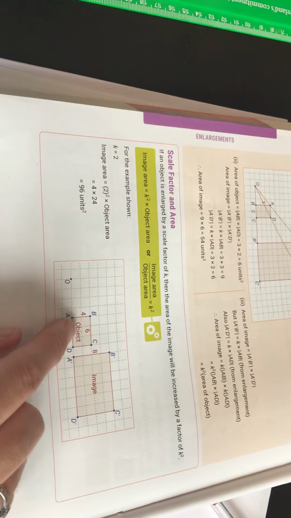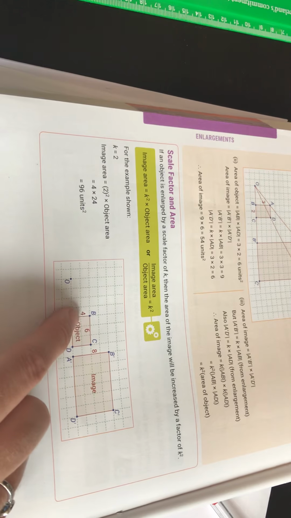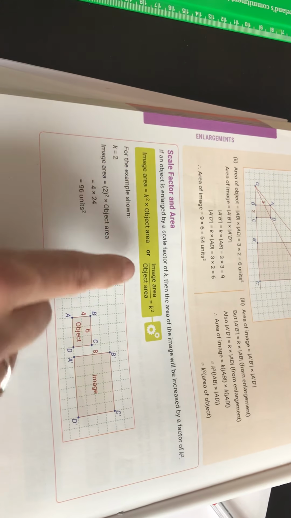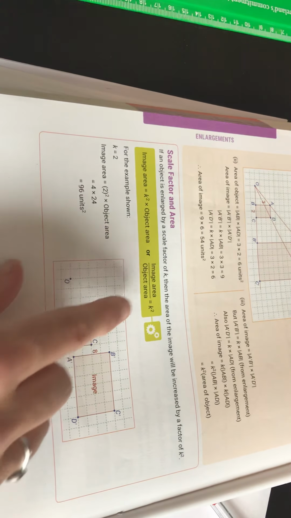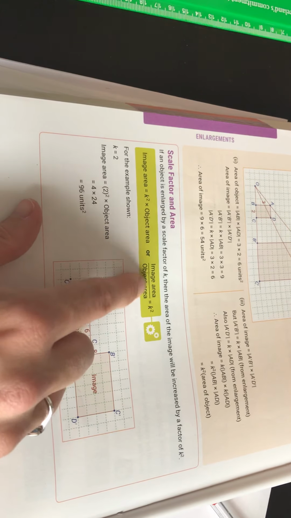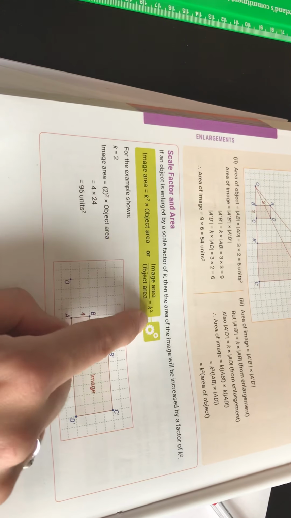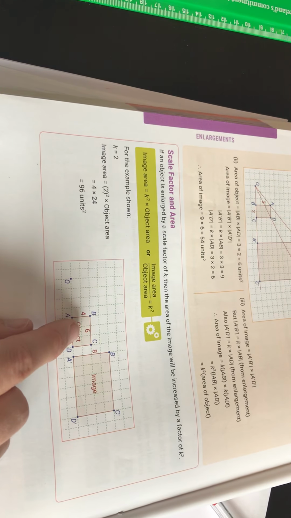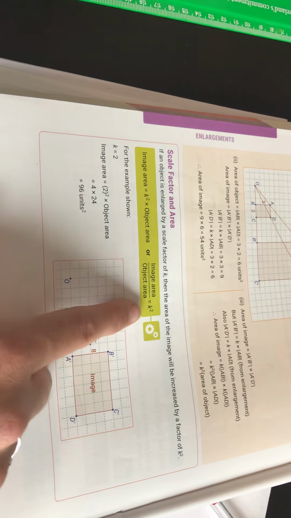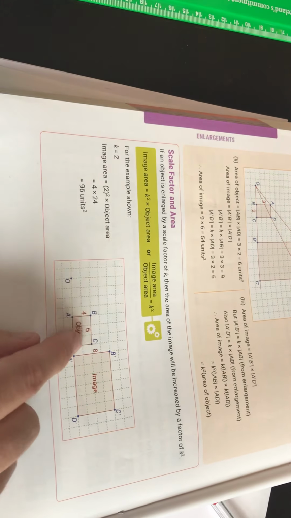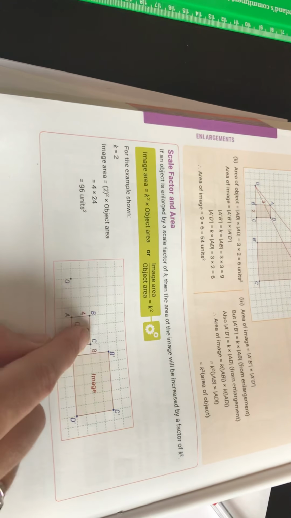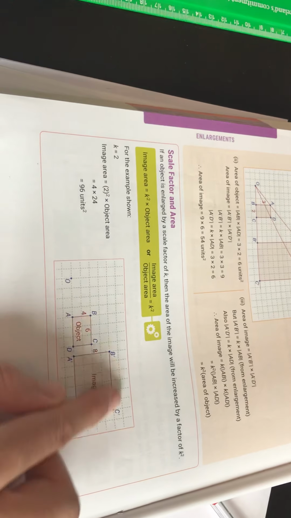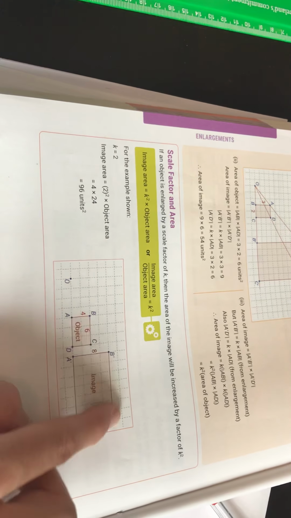What else can we figure out here? We actually know something about the area, and it's the image area over the object area is going to be your scale factor squared, or what they call K squared. Area this, 24. Area this, if that's 6, that has to be 12.